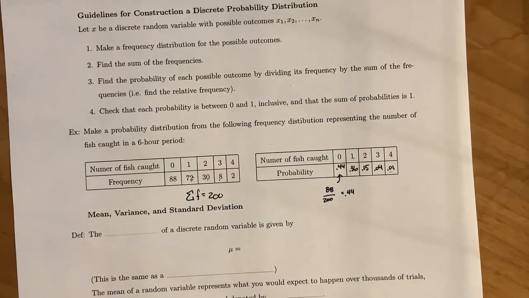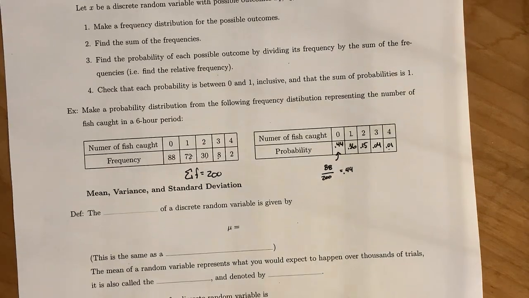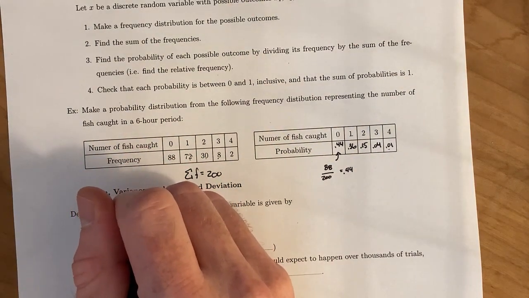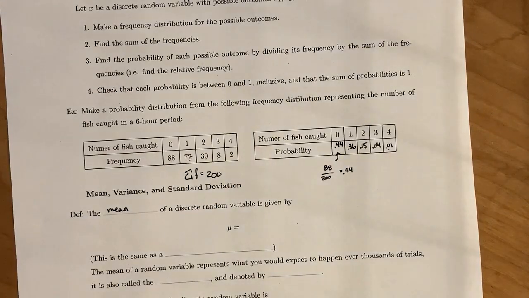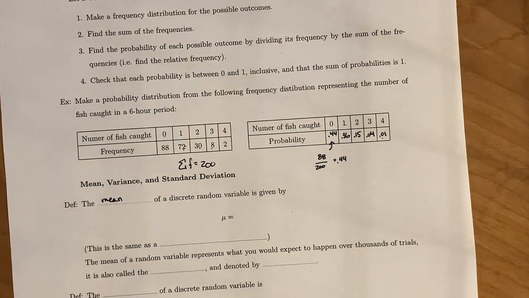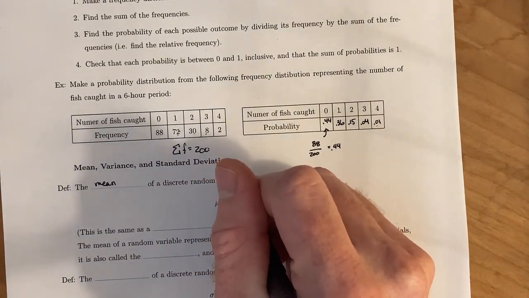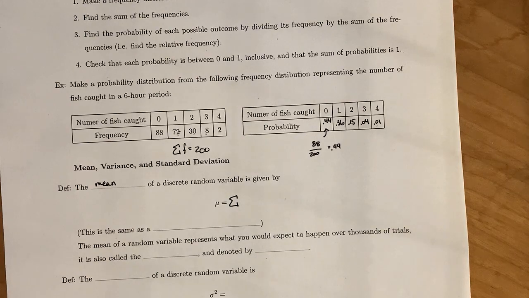And just like we had with frequency distributions where we can find mean, variance, and standard deviation to give us a sense of where the center of the data is, as well as how spread out our data is, we can do the same thing with these probability distributions. So first, the mean of a discrete random variable, we have to account for the probabilities affecting how much certain things weigh. So if something has a higher probability, then the mean should be closer to that value than something that has a smaller probability, right?